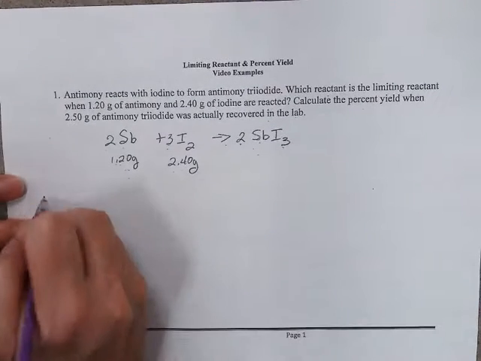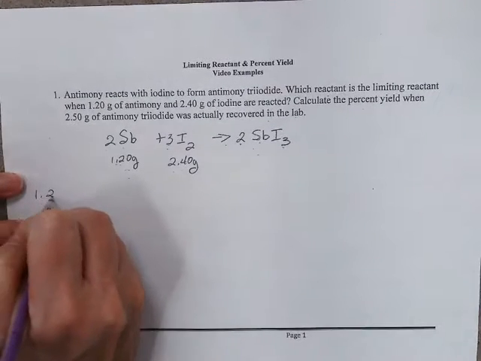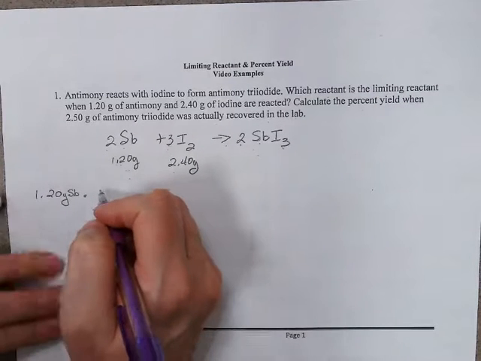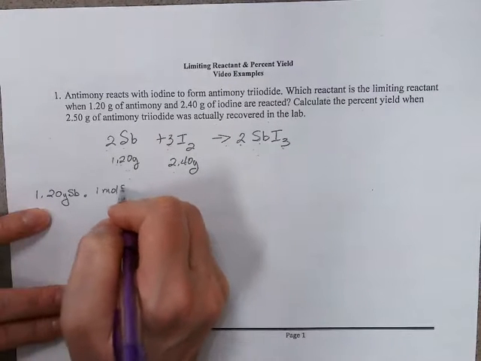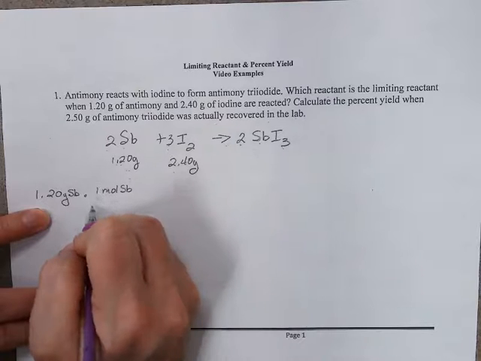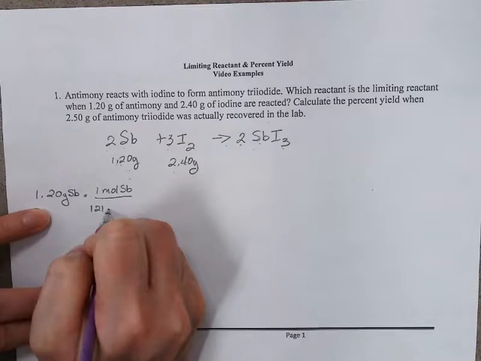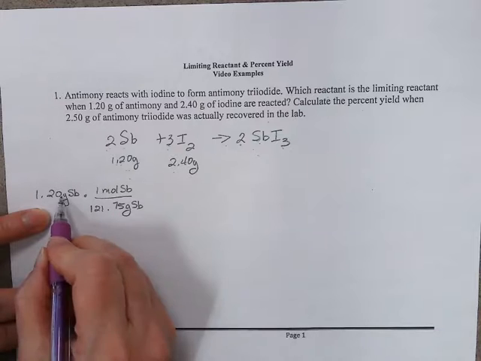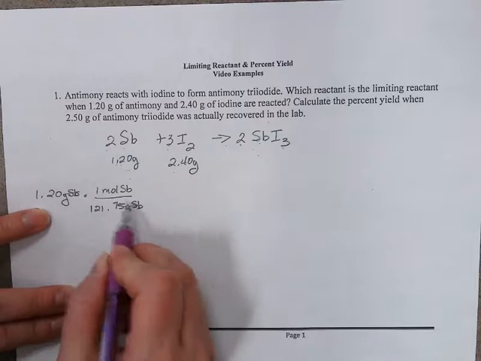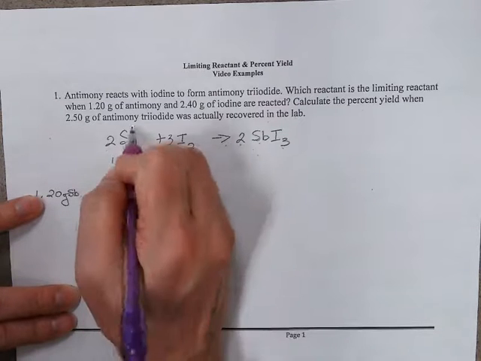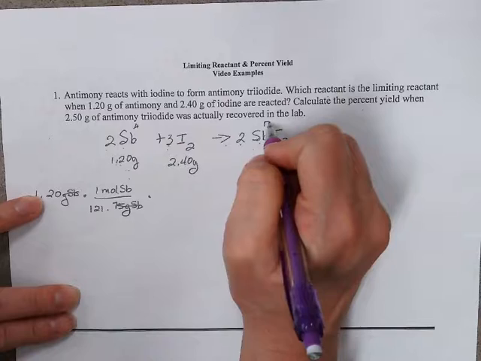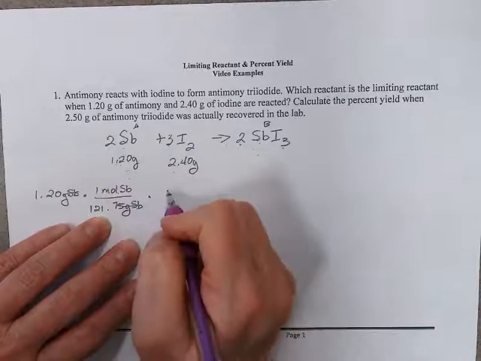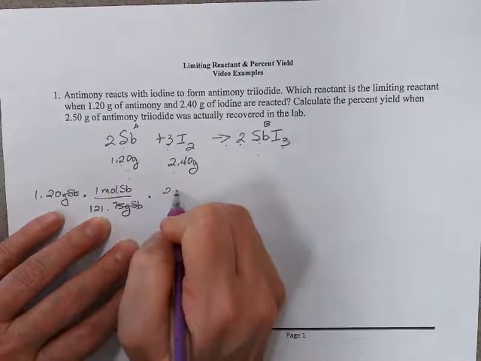percent yield. Okay? So I'm going to start off with my 1.20 grams of antimony. I know that 1 mole of antimony from the periodic table is 121.75 grams. Well, that converts my mass of antimony to moles of antimony, which is my substance A, and I need to convert to substance B. So I'm going to need the mole-to-mole ratio, which is 2 to 2, which happens to be 1 to 1.